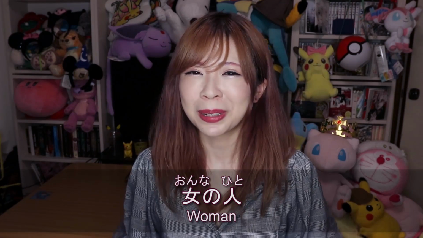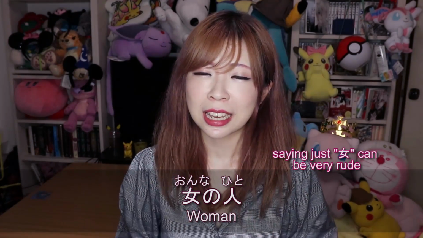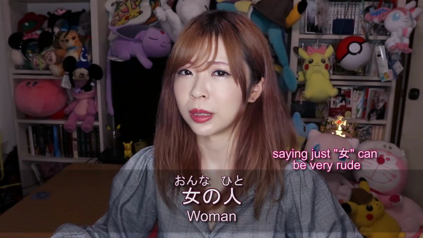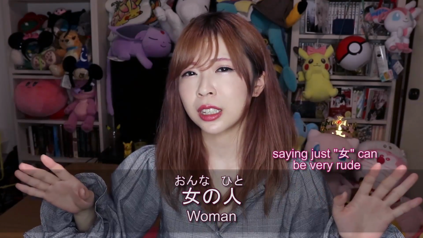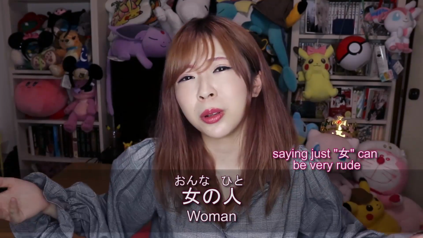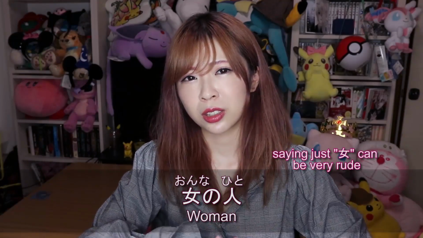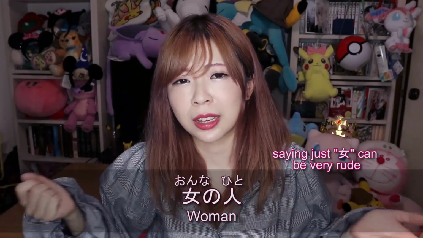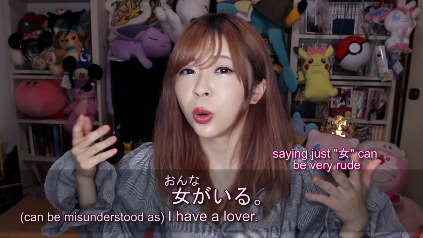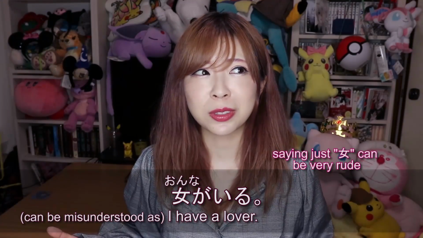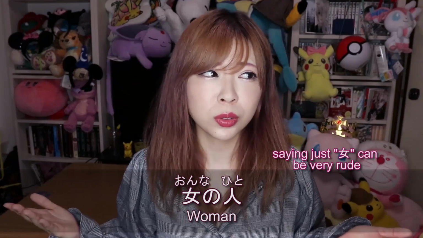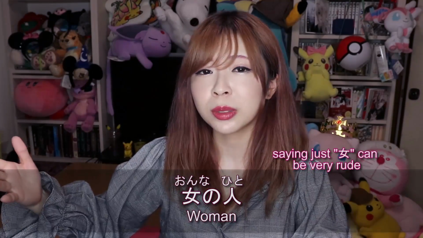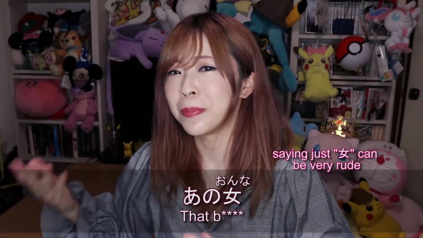Again, it's Japanese, but onna sounds quite rude, especially if you're talking about a specific woman. So if you're generalizing women, if you're talking about like biology, maybe it's fine because you're not really talking about a specific woman's body or anything. Generally, if you, for example, say onna ga iru, it could even sound like I have a lover. Of course, if you are trying to sound rude, like you really hate that woman, you can say ano onna, like that bitch.